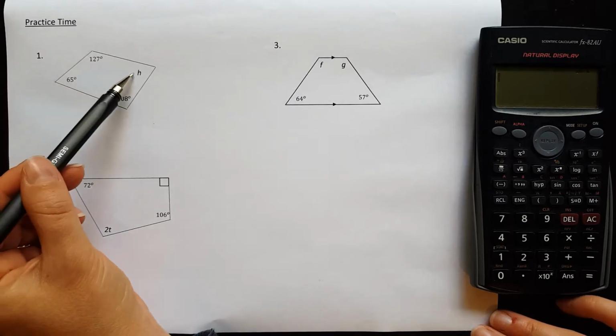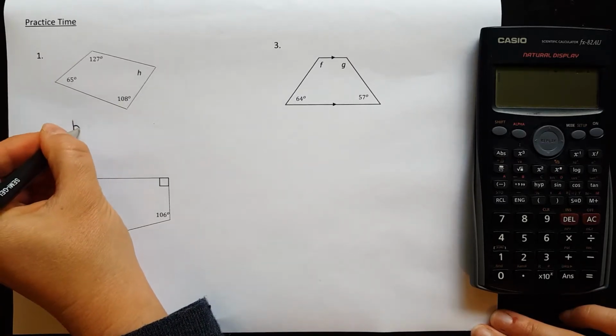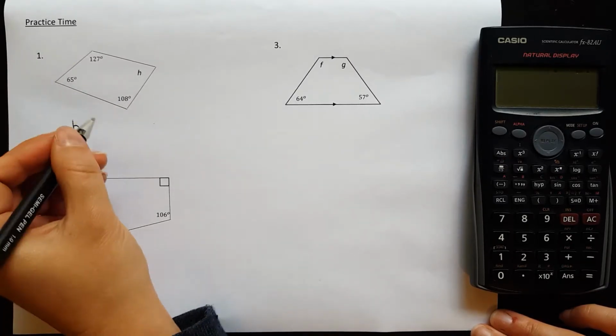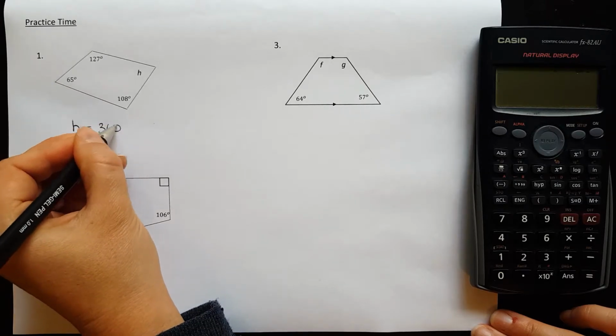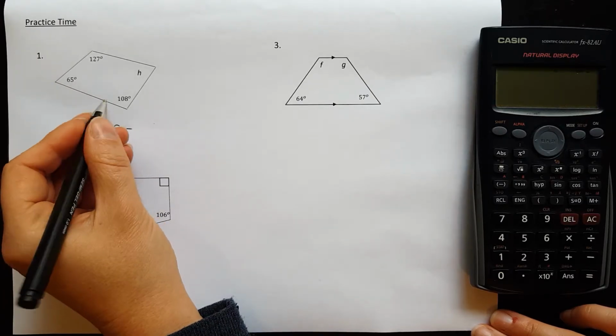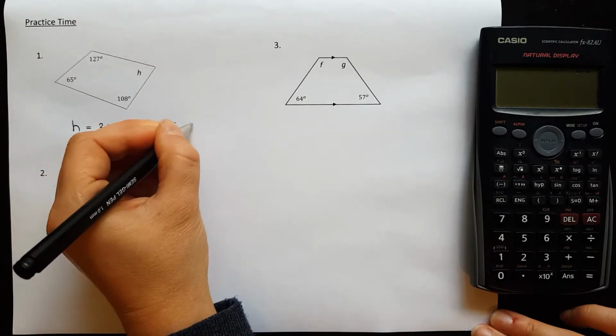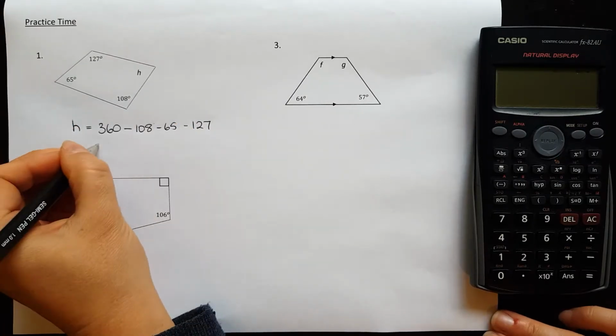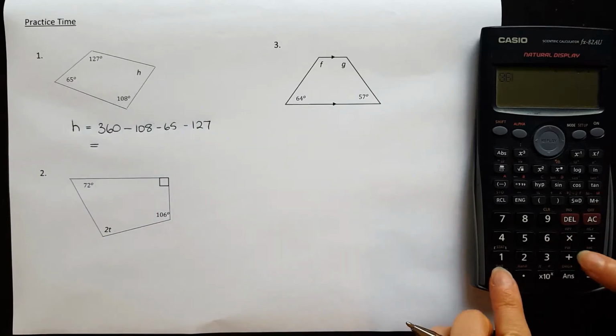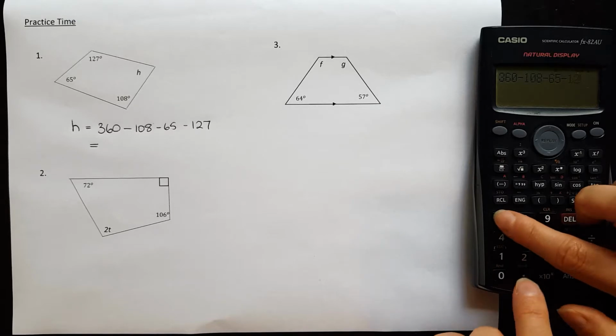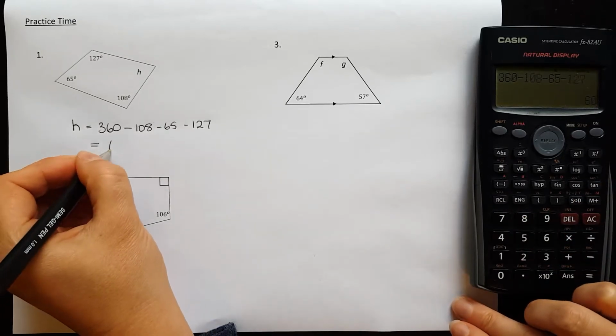For question 1, to find H, we use the angle sum of a quadrilateral. So we start with 360 degrees and subtract off all the angles. Subtract off 108, subtract off 65, and subtract off 127. So that will give us 60 degrees.